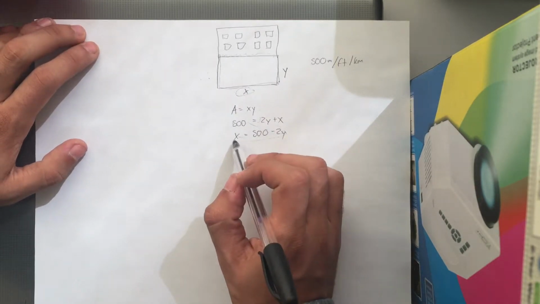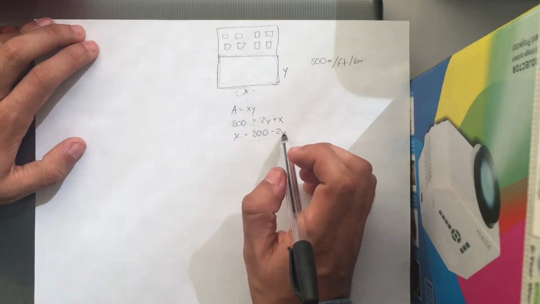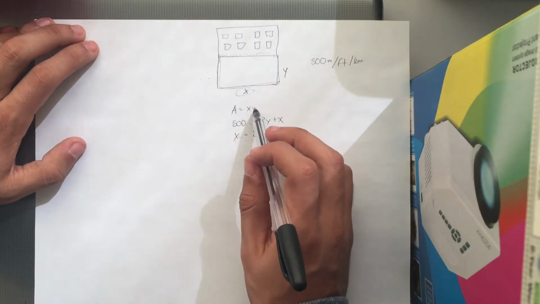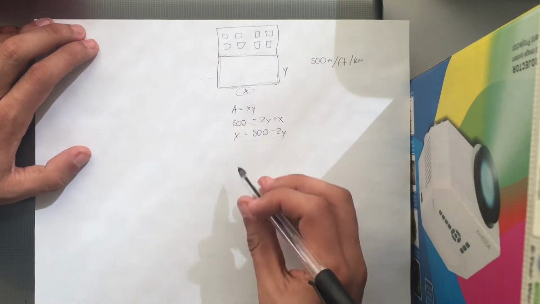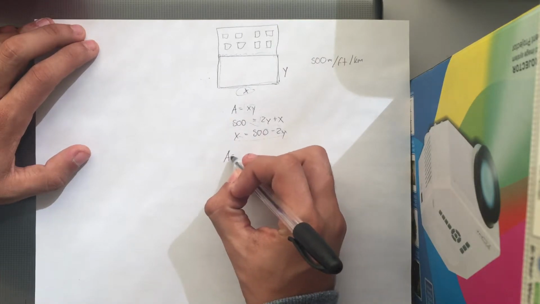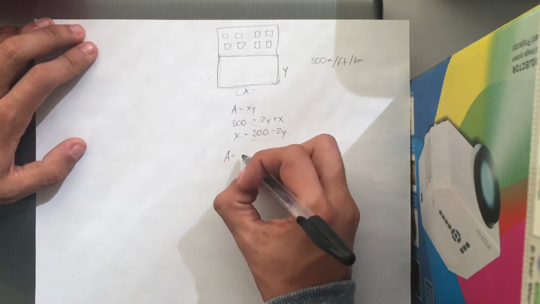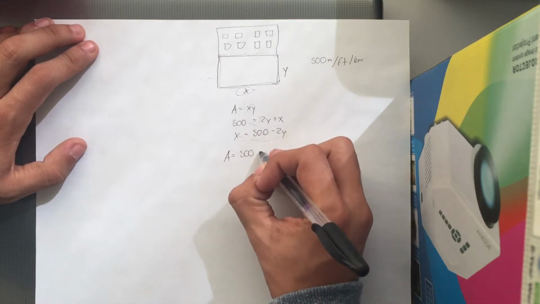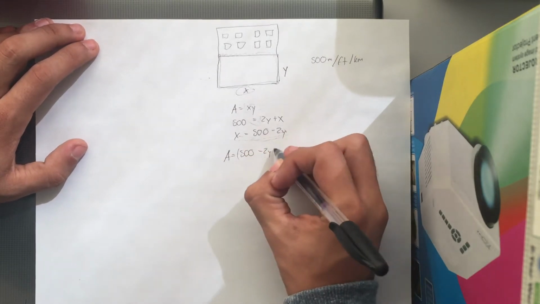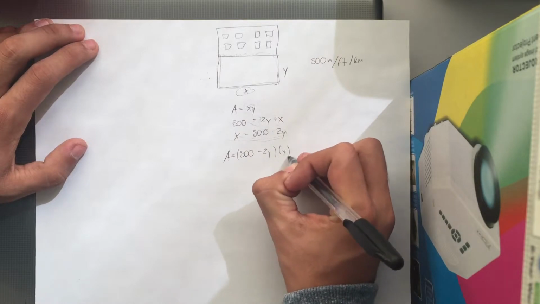Then we need to set up this formula into my other formula. So we know that x equals 500 minus 2y. And here we don't know how much is x. So we need to put area equals, instead of x, the value that we isolated: 500 minus 2y times y.